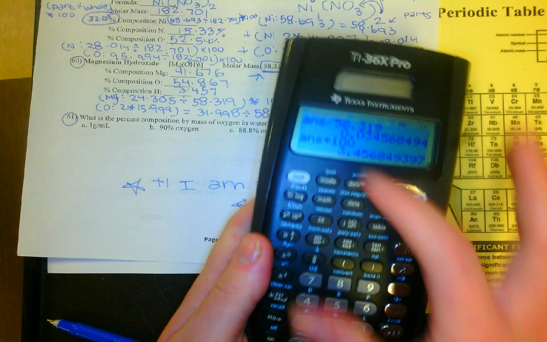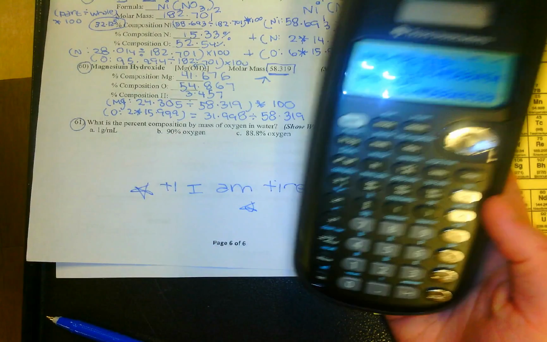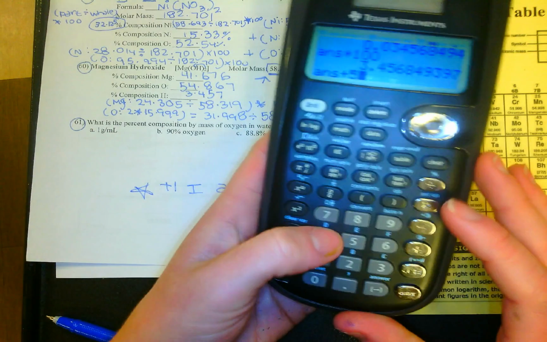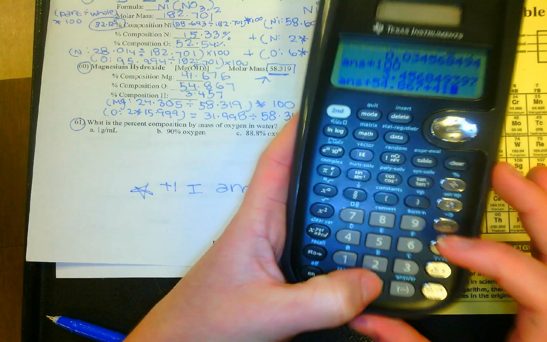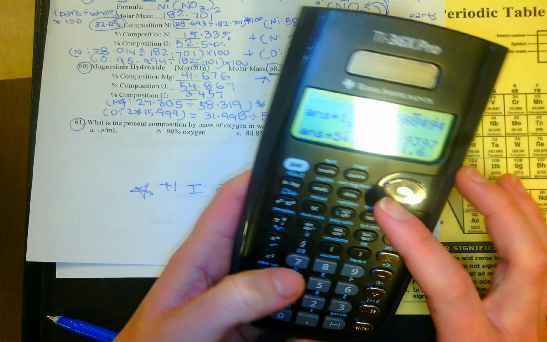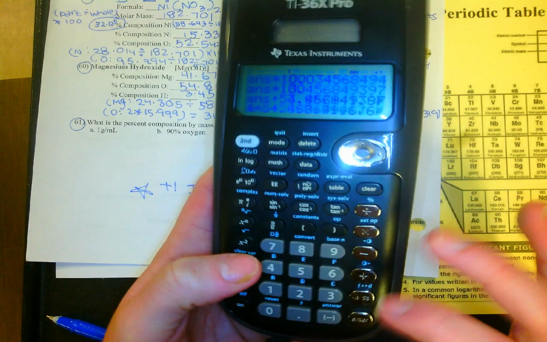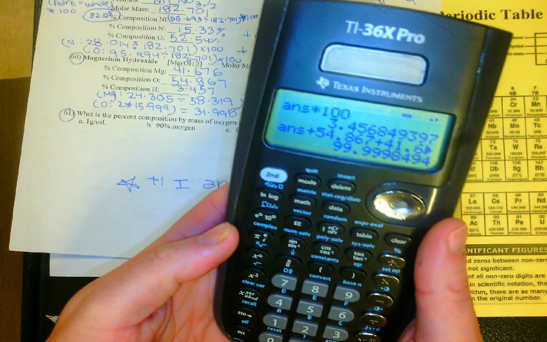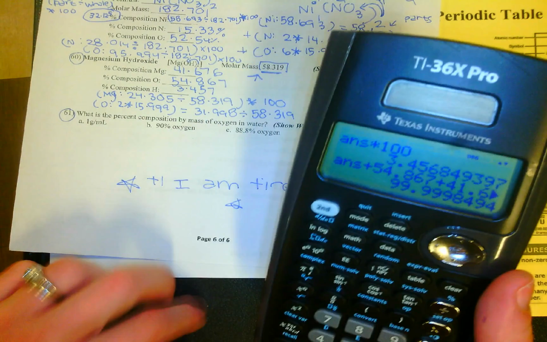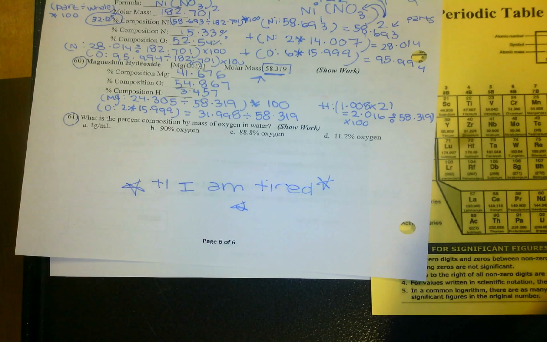And now we can check our work and make sure we did it correctly. So I'm going to add them all together, all my parts, and see if they're close to 100%. Hopefully they are. 54.867 plus. Yes, I got a number very close to 100. So I know I did it correctly. So that's all good. So that is how we can do our percent composition.